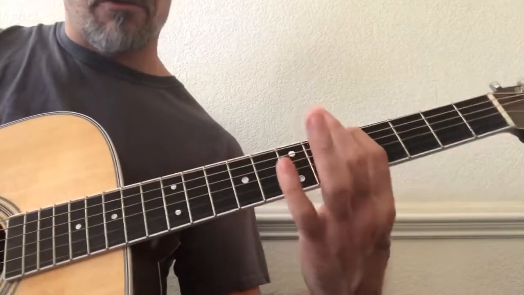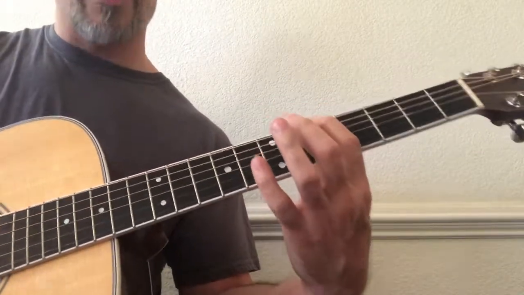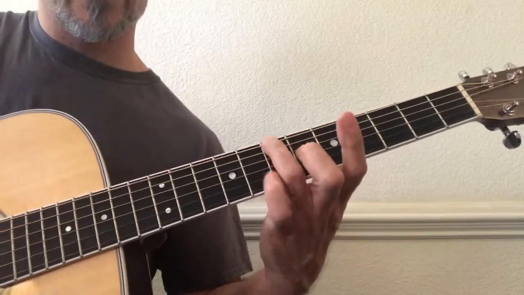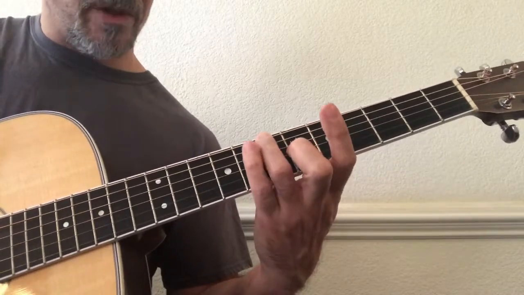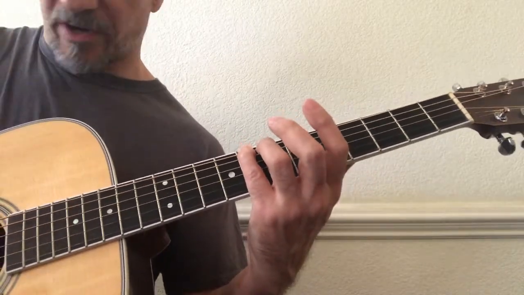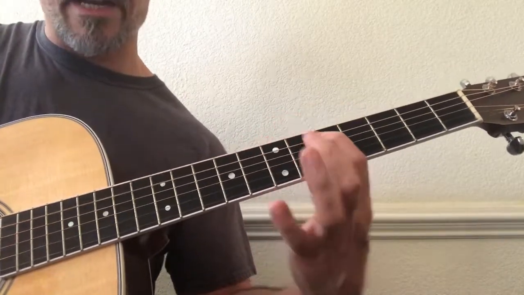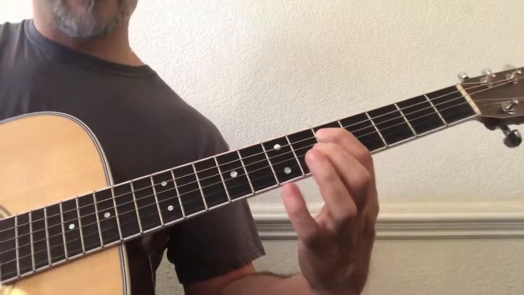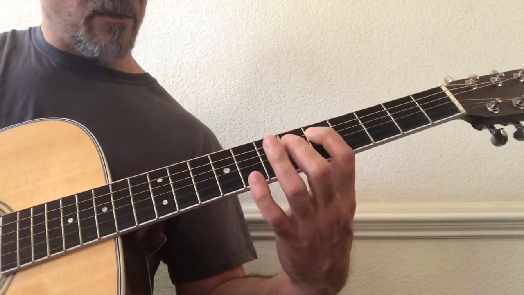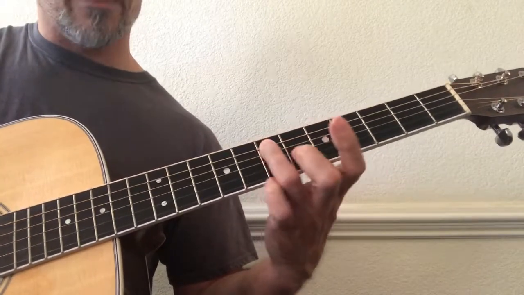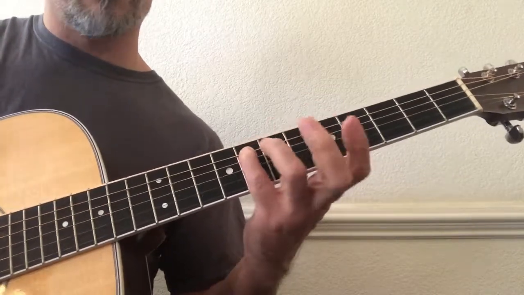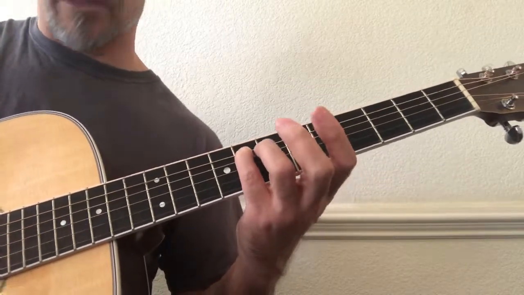Okay, so we have 1st finger, 5th fret, 6th string. Then we have 3rd finger, 7th fret, 6th string. 4th finger or pinky on the 8th fret, 6th string. Then we have D, 5th fret, 5th string. And then we have 3rd finger, 7th fret, 5th string. 4th finger, 8th fret, 5th string.